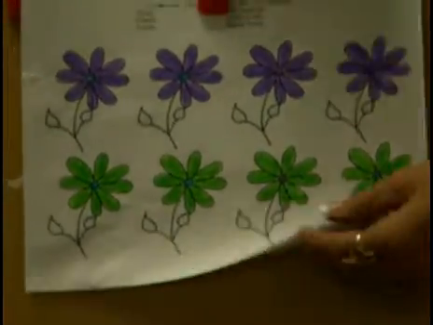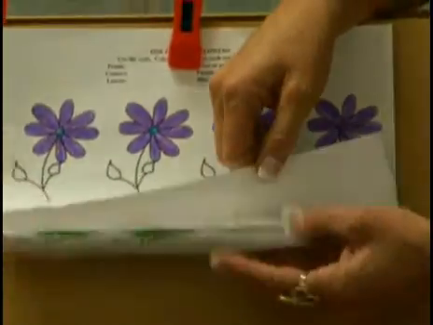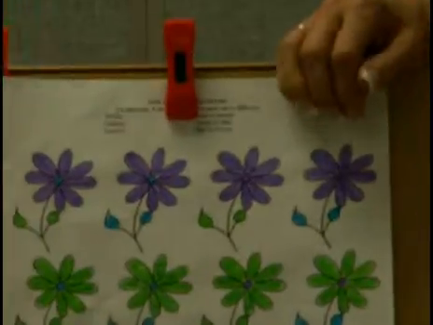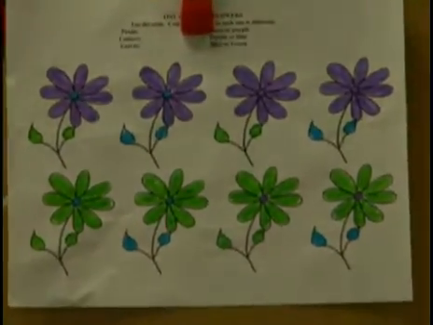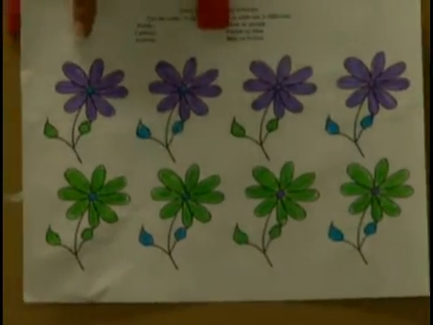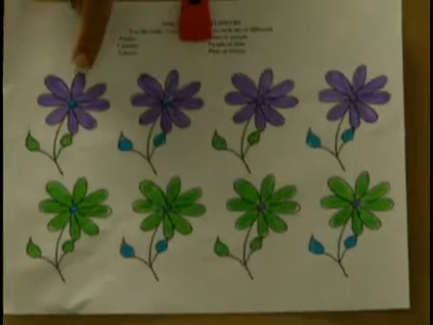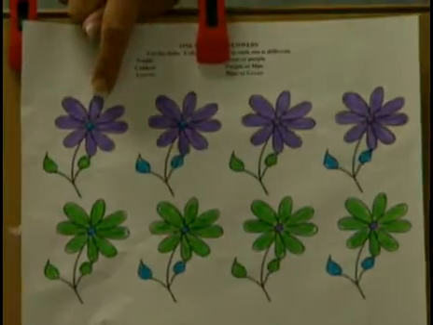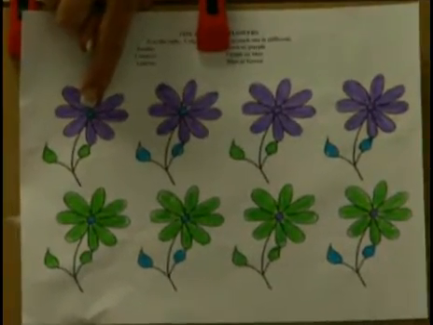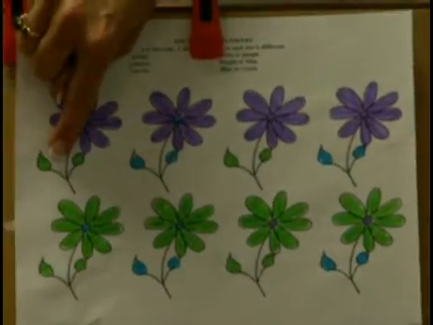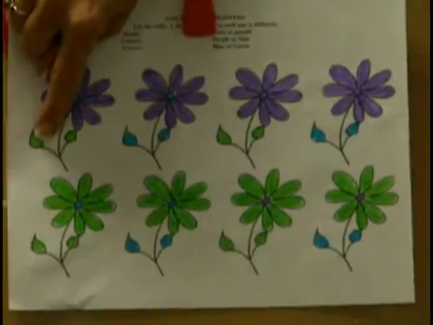The third and final step would be to color the leaves. Now the key here is to make sure none of the flowers are the same. The way to do that is to be splitting by 2. You're going to take 1 flower that has purple petals and a blue center. You're going to color those leaves green.